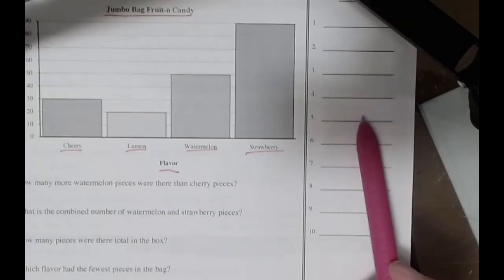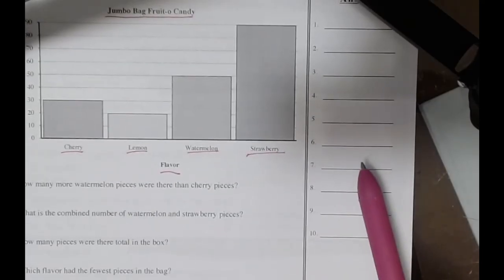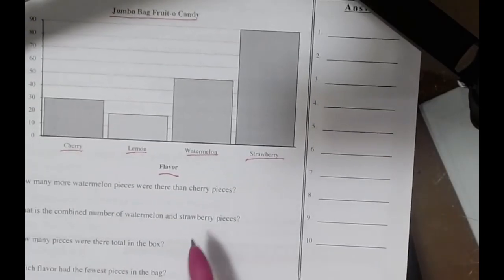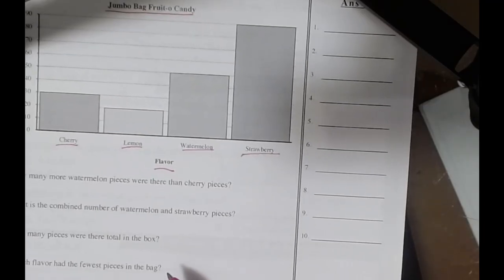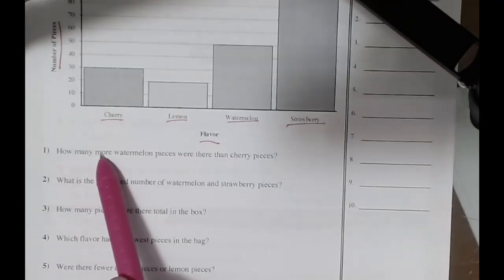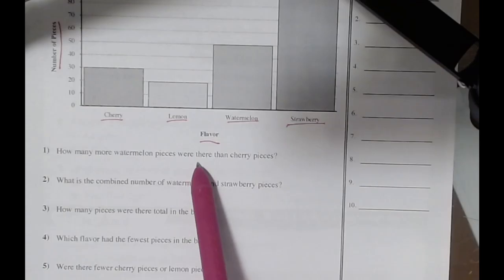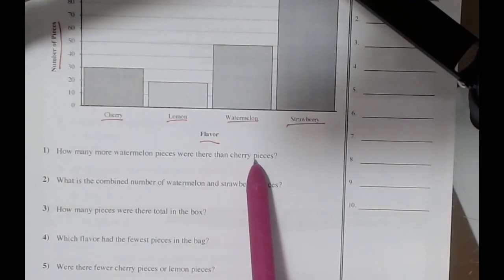Again, it doesn't matter to us whether your student writes the answer underneath each question, or puts it here, or both. Whichever, as long as it's accurate. But if it requires show work, you still do need to provide that. Okay? So for number 1, it says, how many more watermelon pieces were there than cherry pieces?